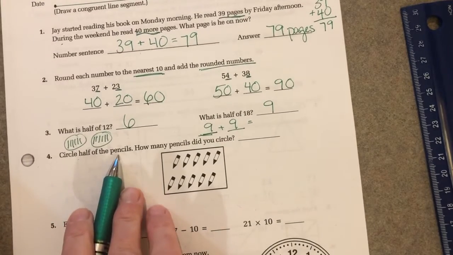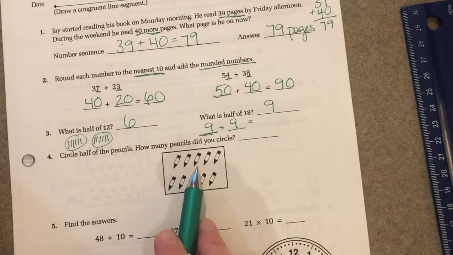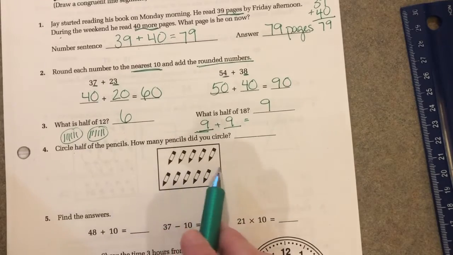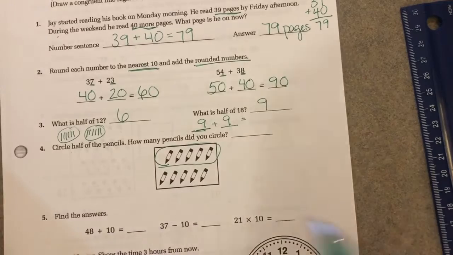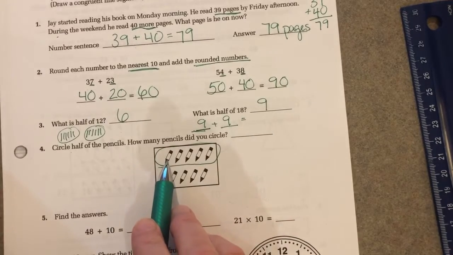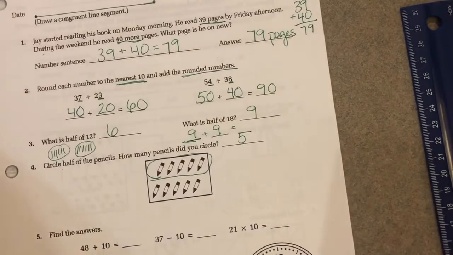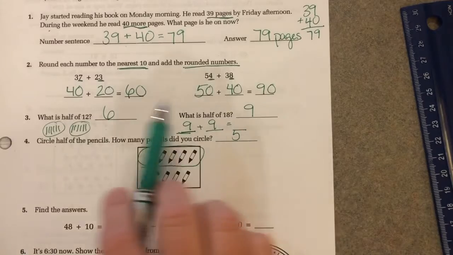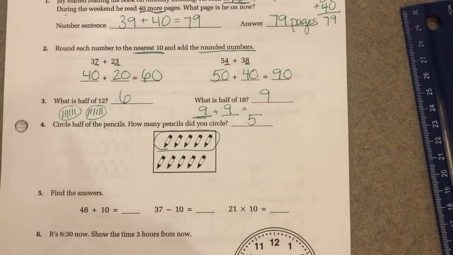Circle half of the pencils. How many pencils did you circle? Well, I'm going to take a look here. I can see there's the same number up here as there is down here, so I'm just going to circle one of them. How many pencils did I circle? 1, 2, 3, 4, 5. So this is all working with division and fractions, which is what we are getting into soon, or right now.